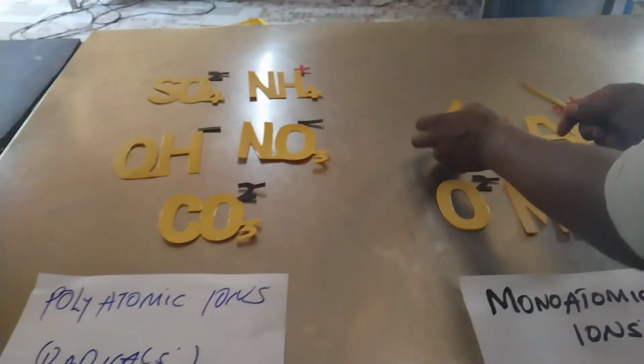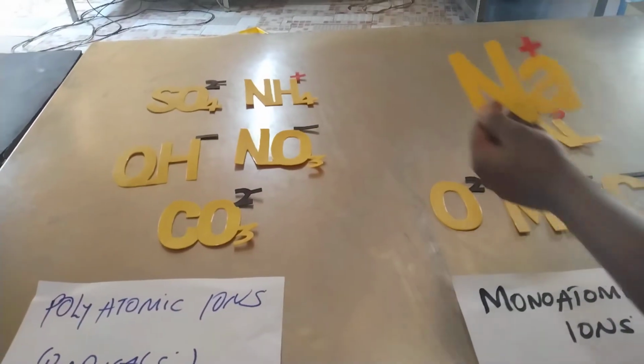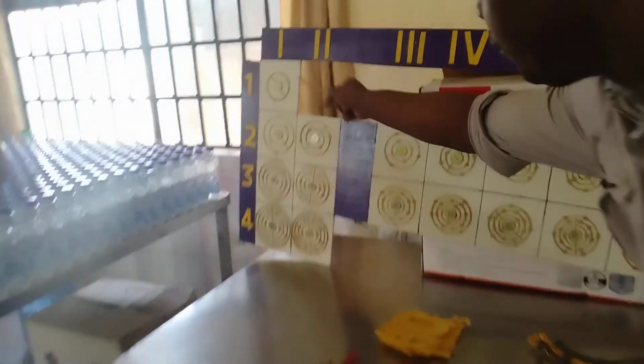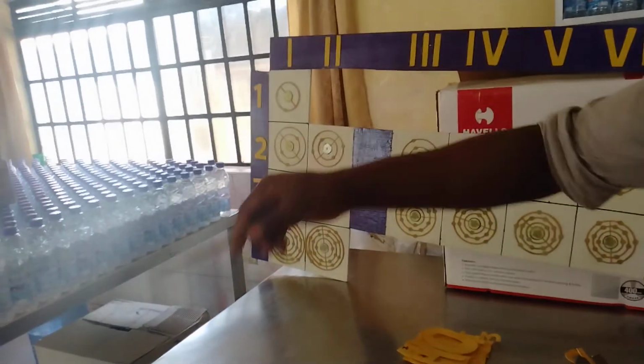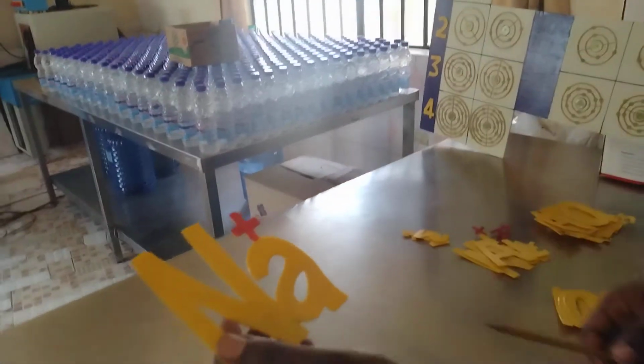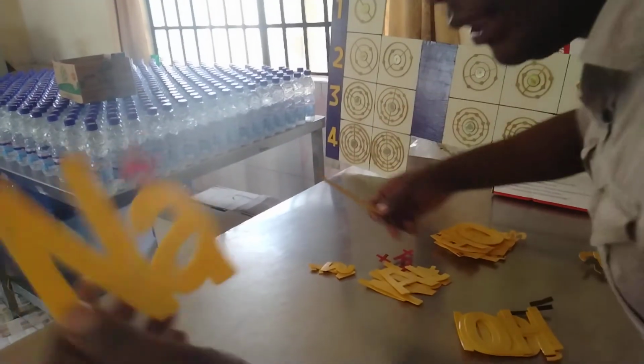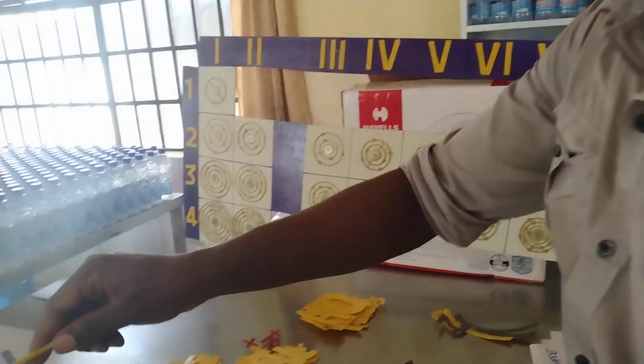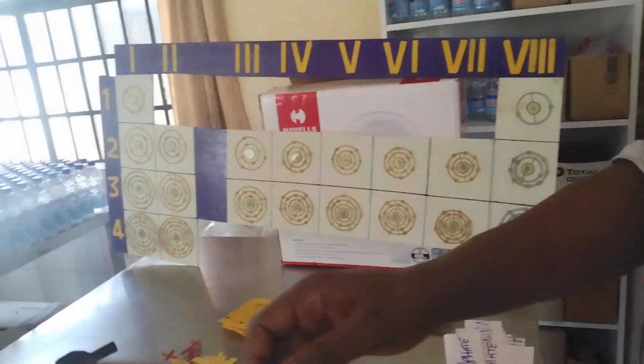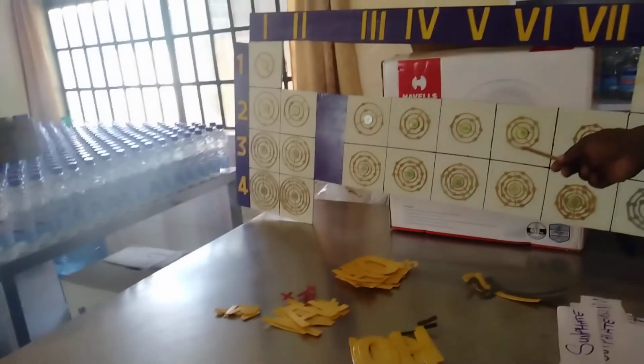For instance, we have sodium here. Sodium came from group 1. You see, sodium is in group 1. So sodium loses one electron in the outermost energy level to form a stable configuration. We have aluminium, which is in group 3, so it loses 3 electrons, it's a metal. We also have oxygen, which is a non-metal, in group 6 here. It gains 2 electrons to form a stable electronic configuration.